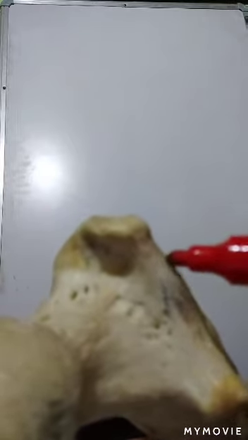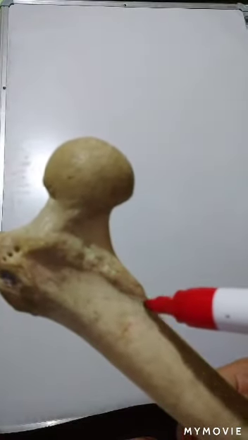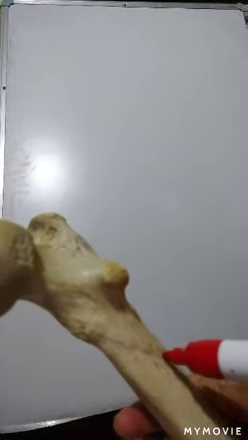This is the crest. This is the tubercle, quadrate tubercle. This is the lesser trochanter. This is the intertrochanteric crest. Anteriorly, this is the intertrochanteric line, which continues below the lesser trochanter as the spiral line.